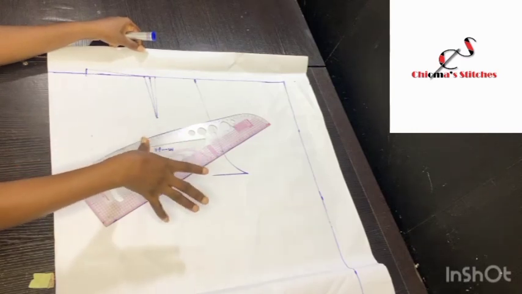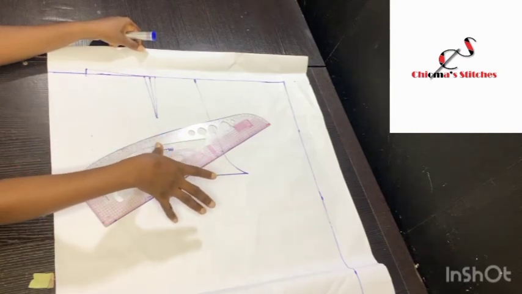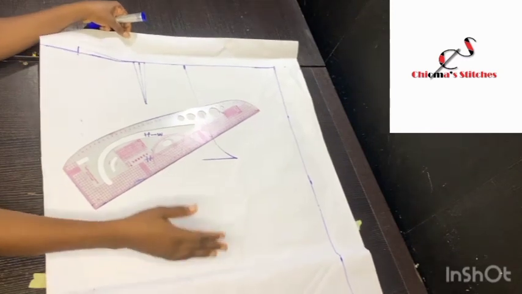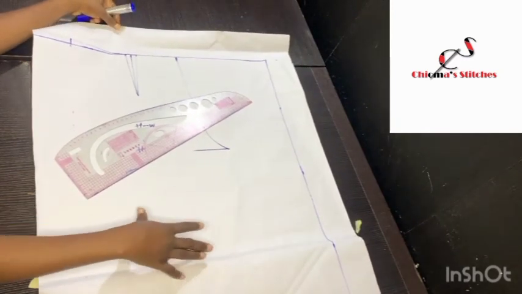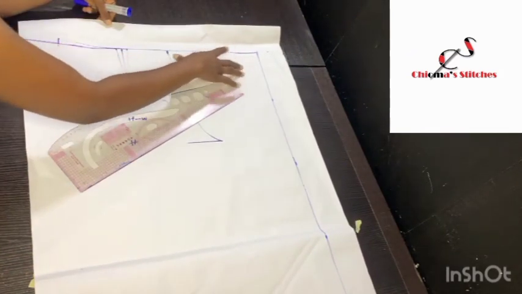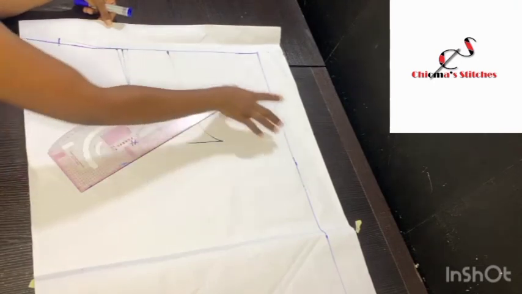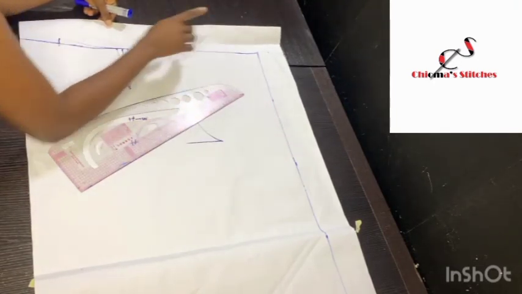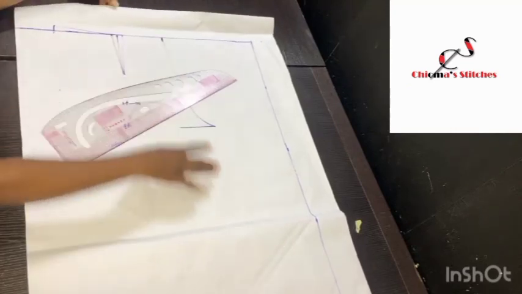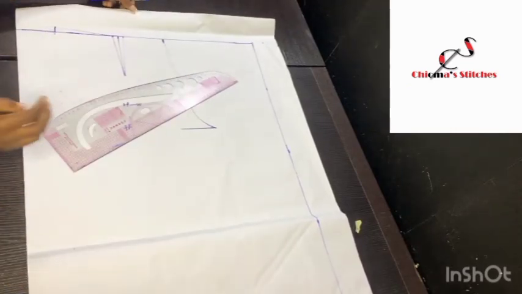So I need to repeat the same thing I've done on the front pattern on the back pattern, before we now alter it to get the back pattern. Okay, so I'm starting with the hip, dividing the hip by 4. I'm going to be creating the box here, take out the waist measurement and the darts, and then rule the straight line all the way to the length. Then we'll start alteration.